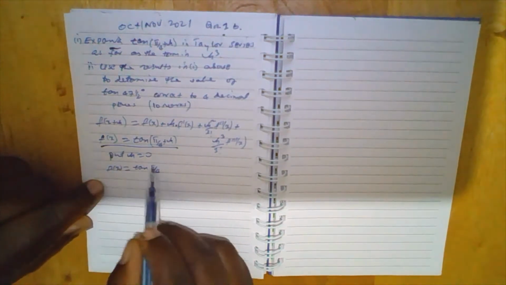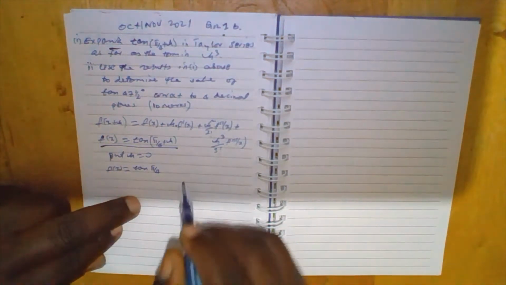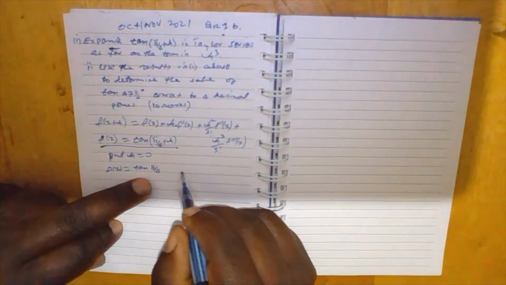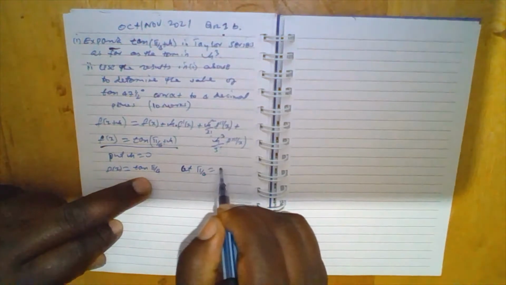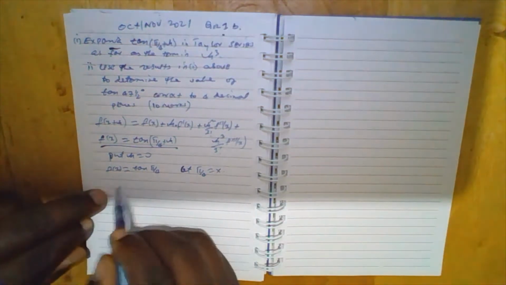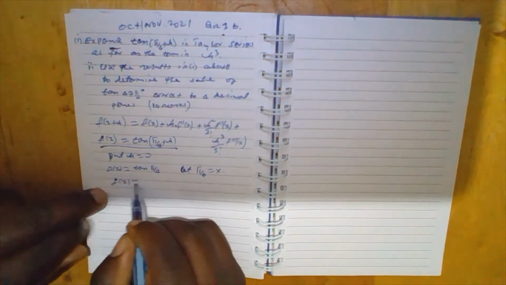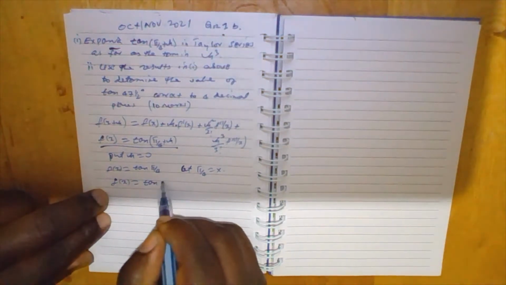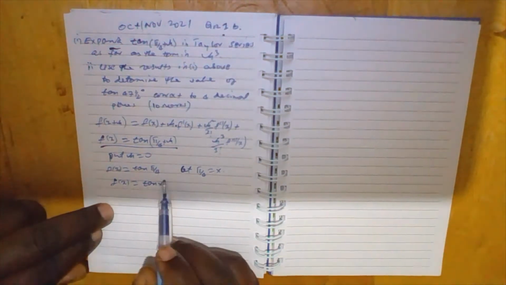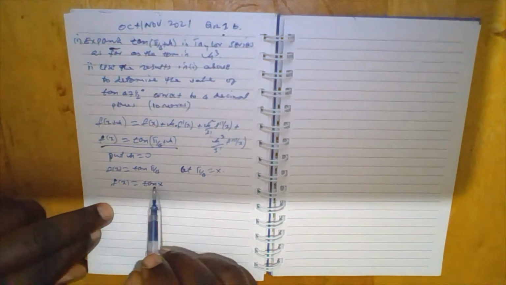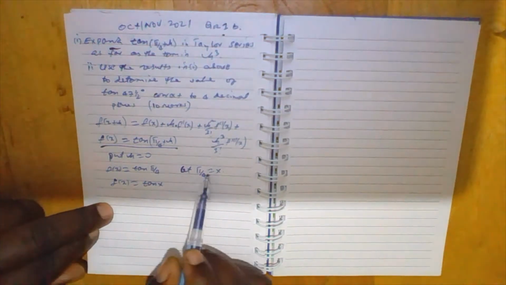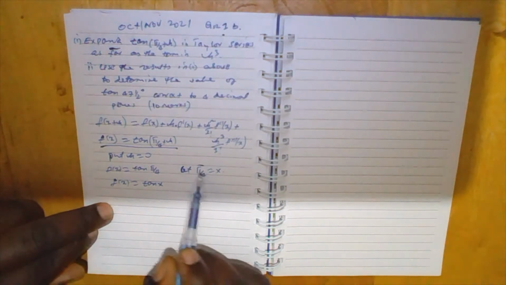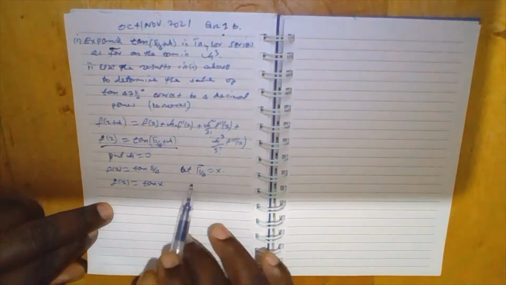Now I'm going to expand this, but for convenience of working, I want to let pi over 4 equal x. Therefore I have f of x equals tan x. Once I'm through with the expansion, I'll go back, and where there is x, I'll replace it by pi over 4 after calculation.